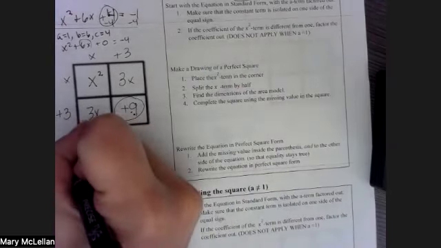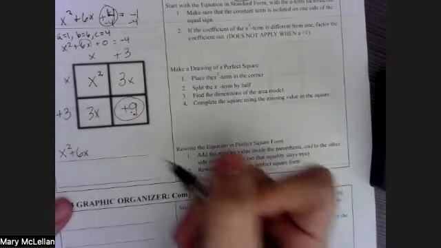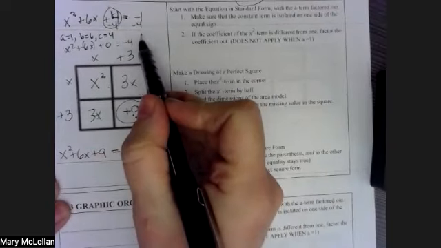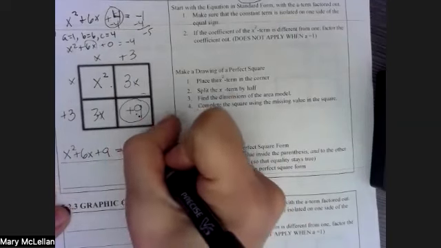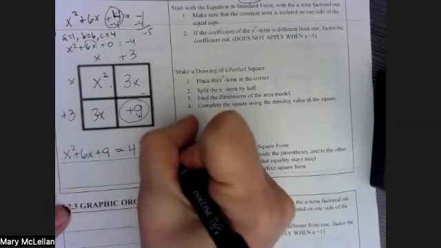Now, keep in mind that I actually need to add 9 to both sides of my equation. So I had x squared plus 6x plus 0. Now I have x squared plus 6x plus 9. And I have to account for that by saying I had -5 on this side of the equation, but I have to add 9 to that, so it becomes +4. -5 plus 9 equals +4.